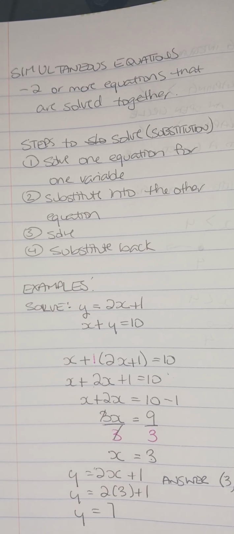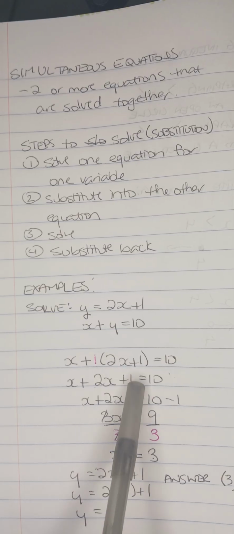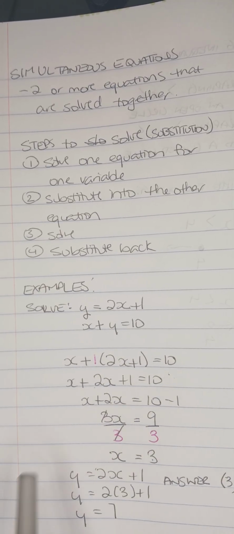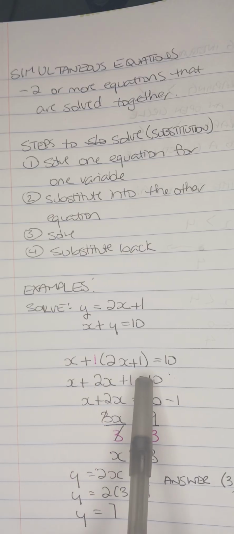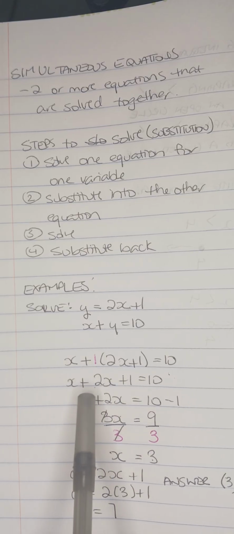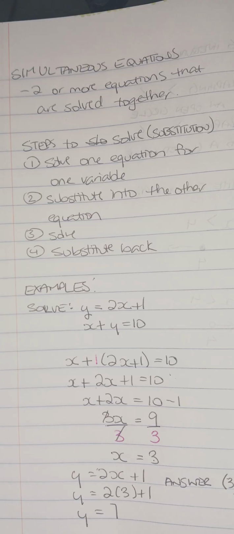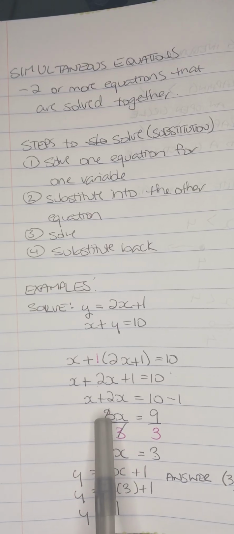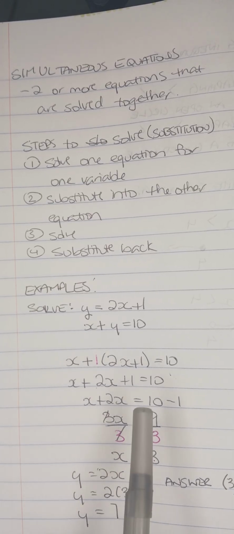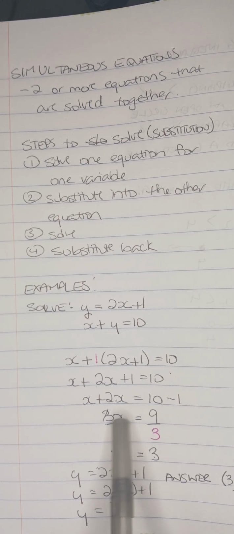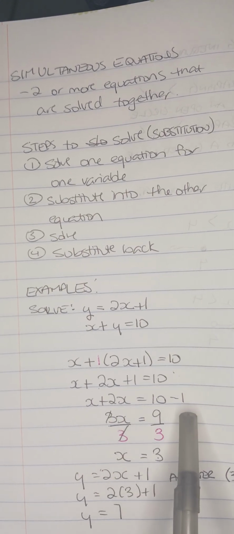And so that's how we ended up with x plus open bracket 2x plus 1, okay, is equal to 10. And so we went ahead, we applied the distributive law, and so we got x plus 2x plus 1 is equal to 10. And so we went ahead and we grouped the like terms. So we put numbers with variables on one side, and we put constants on the other side. And so we got x plus 2x is equal to 10 minus 1.